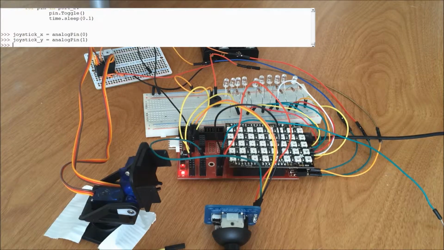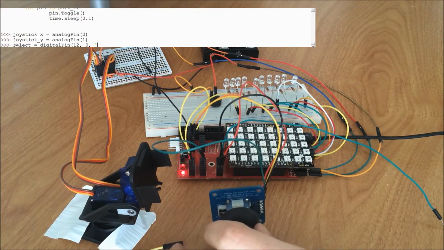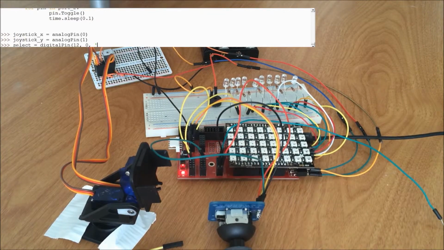We have a select button too, so we'll use that. So select equals, make it a digital pin. I think it's connected to 12.0. And now for this one, you have to check your joystick's pinout, I guess, to figure out how you want to configure this. This one shorts to ground when you click it. So normally what you would do in that situation is you would make it an input, and you would set up a little pull-up resistor so that it would pull up to high until you shorted it, and then it would register that it's ground.